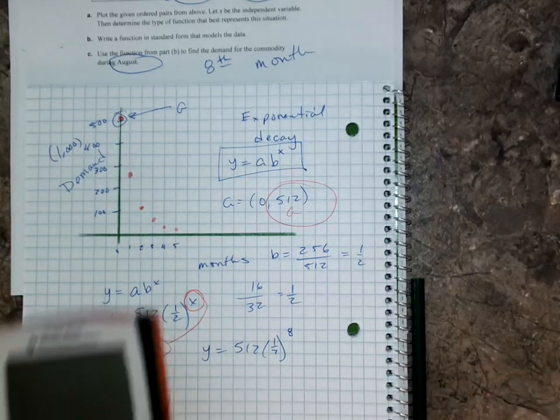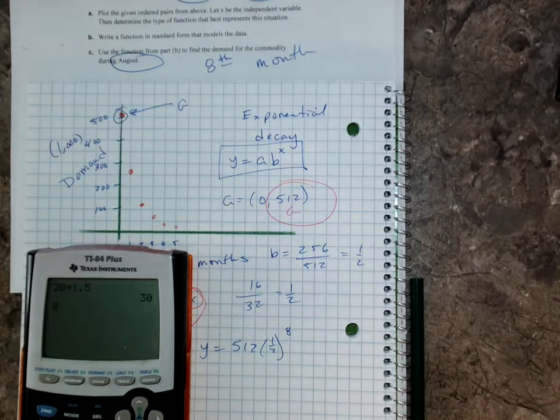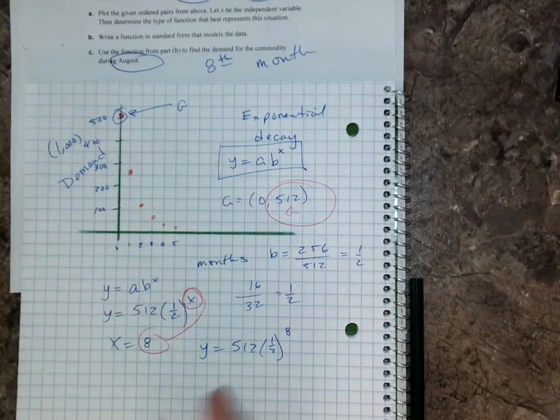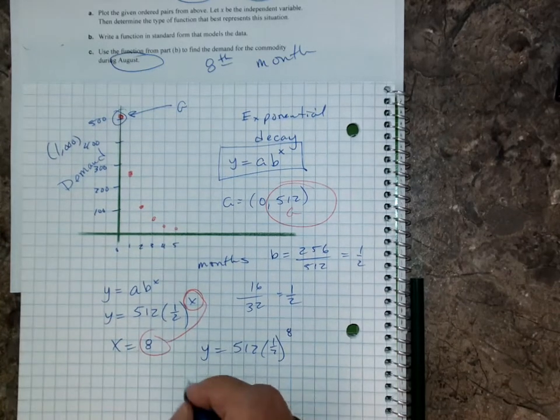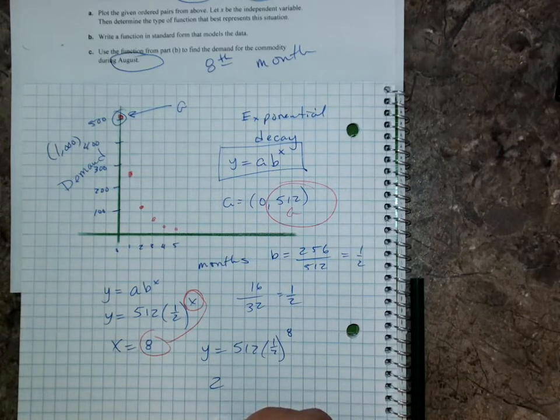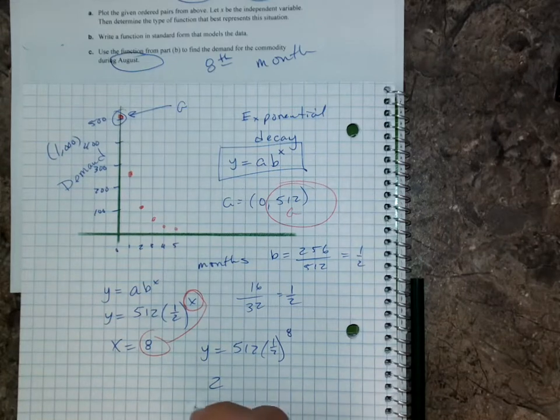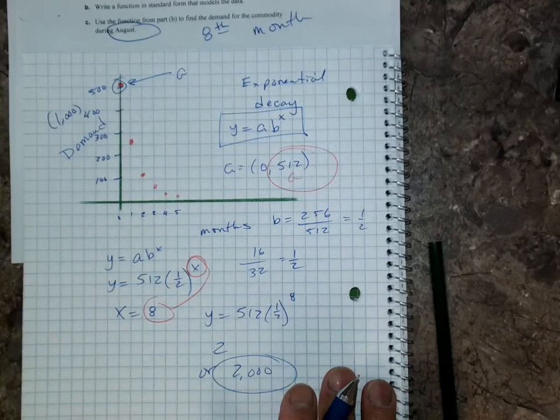Please use a calculator, you guys, because you're not going to do this right. I'm going to put in my good calculator, and again, if you don't have a fancy calculator, you can load one up on your app. So 512 times 1/2 to the power of 8, and I get an answer of about 2. Wow. Only 2 items, huh? That's not a very good business. Sounds like they're going out of business, huh? So it's going to be 2, and it's in terms of thousands, so my demand is 2,000, because everything's in terms of thousands. Remember, it's in terms of thousands.